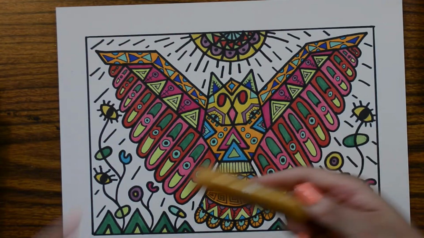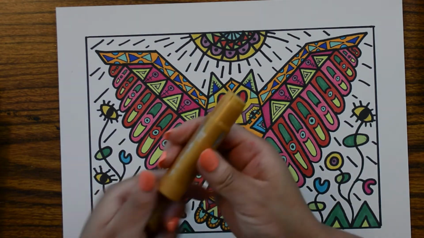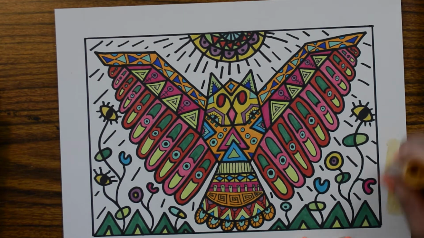Gonna go right into my border with my Quick Sticks metallic gold paint, and it's so cool. It looks like a glue stick, but really it's just a paint stick, and all you do is just color it in.